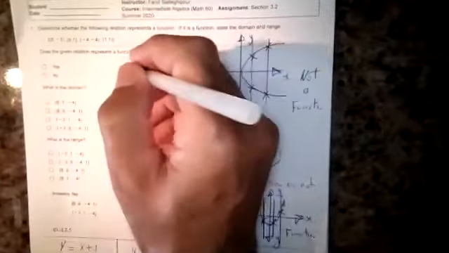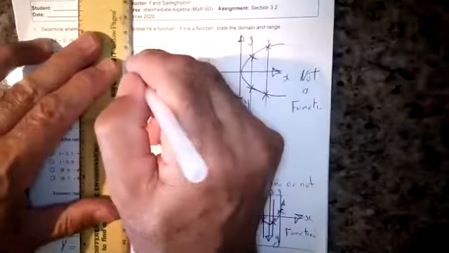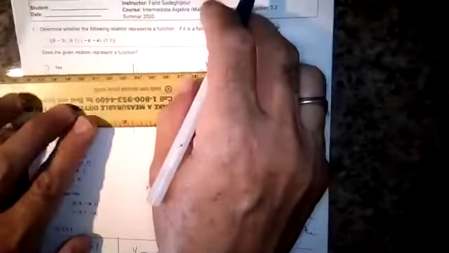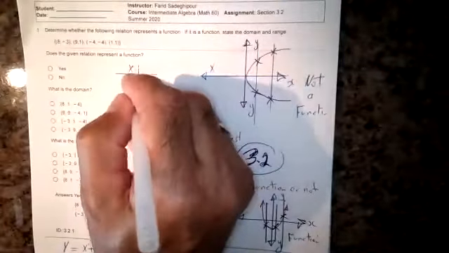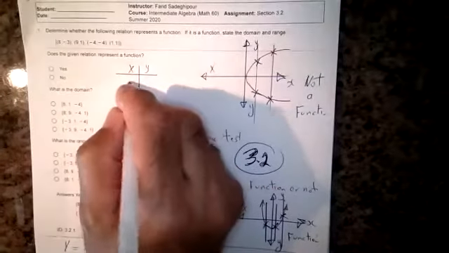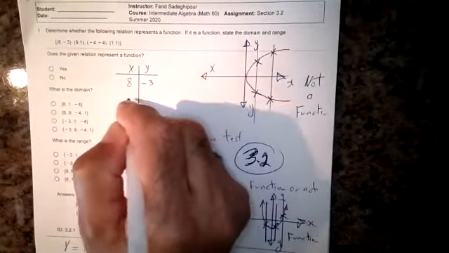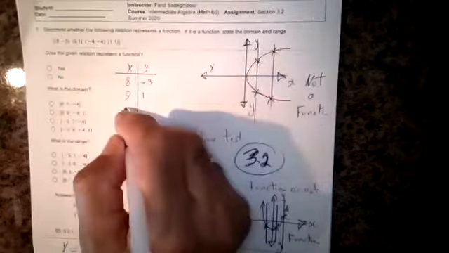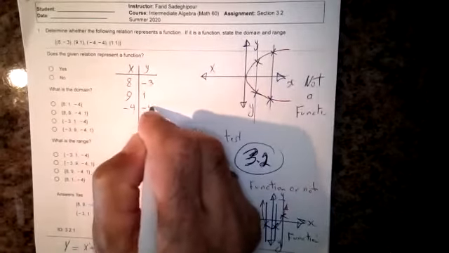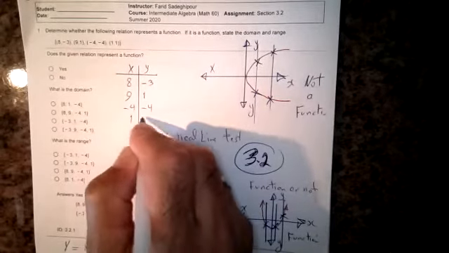So if I want to show that here on a table, something like this. The first one, x is 8, y is -3, 9, 1, -4, -4, 1, 1.